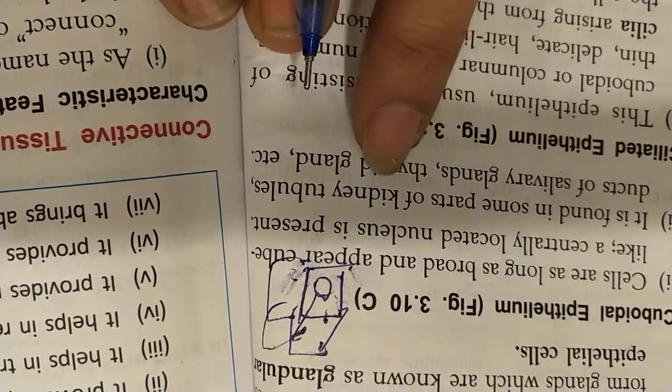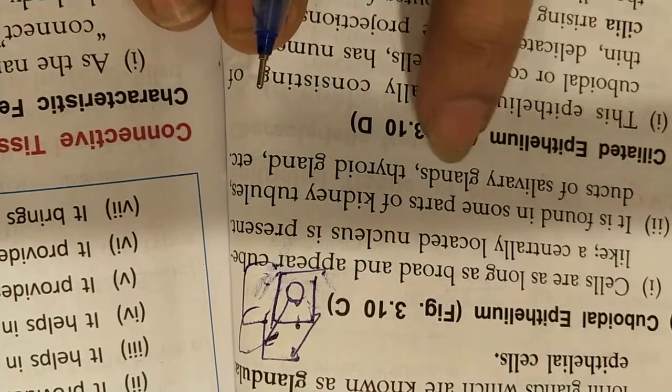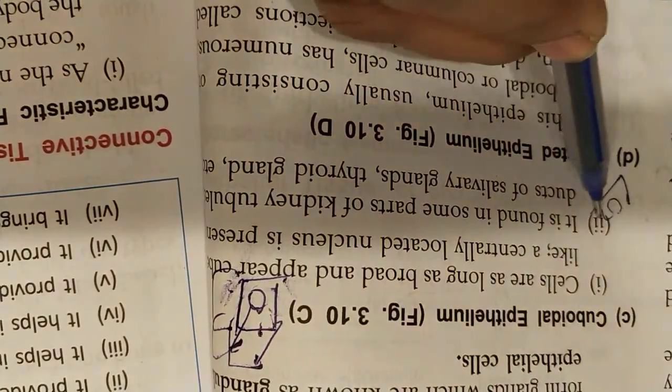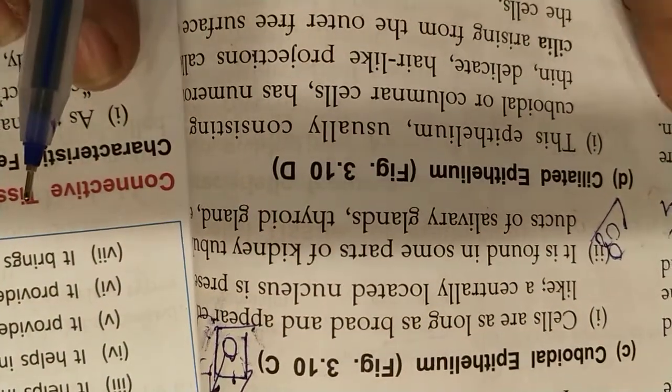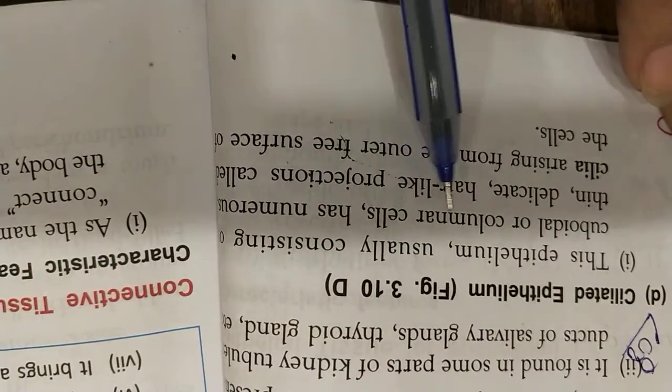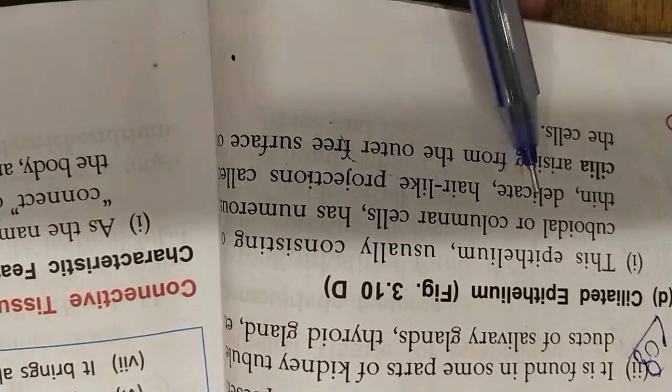It is found in some parts of the kidney tubules, duct of salivary glands and thyroid glands. You have to memorize the place where each type of epithelial tissue is found.